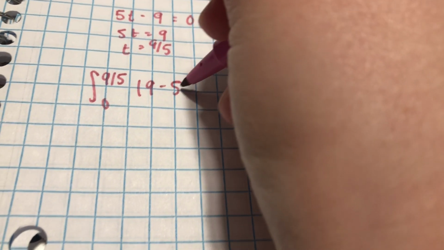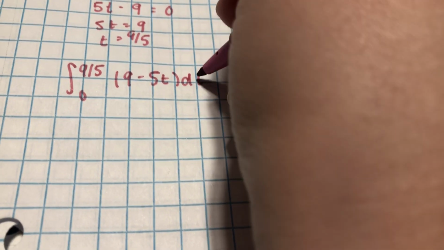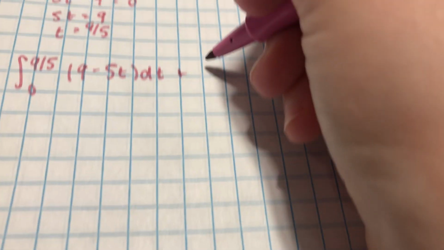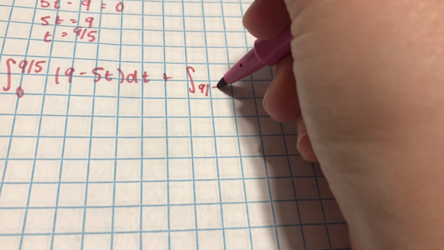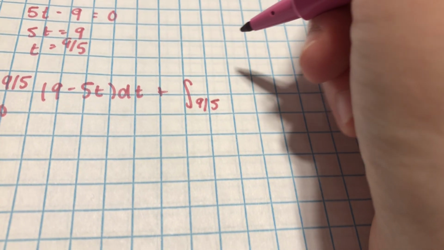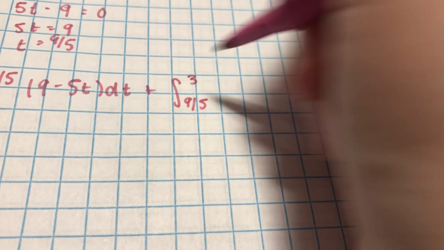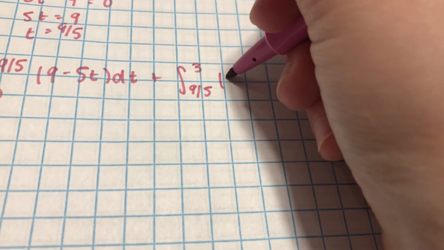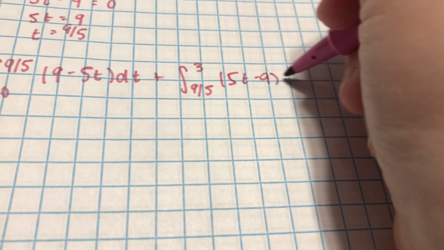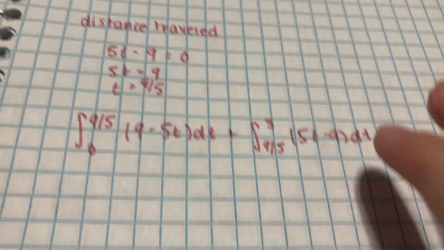So we have the integral of 0 to 9 over 5 of 9 minus 5t dt, plus the integral from 9 over 5 to, what was our original point? 3, of 5t minus 9 dt.